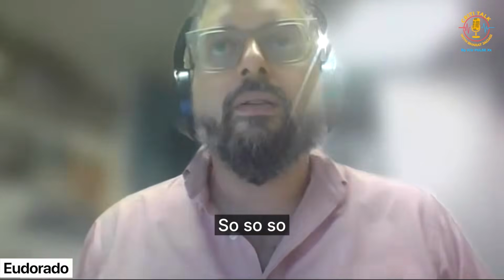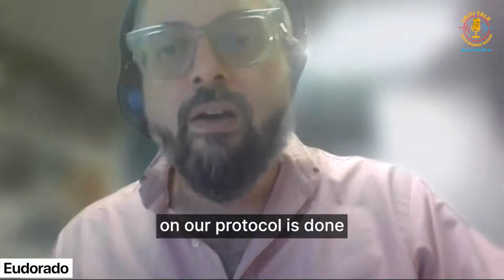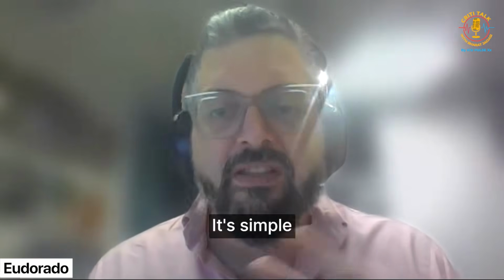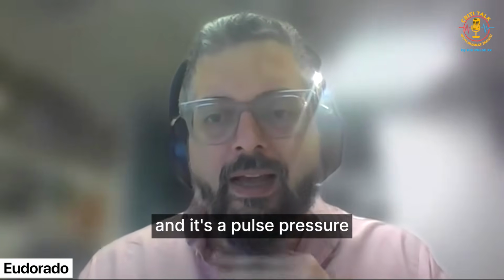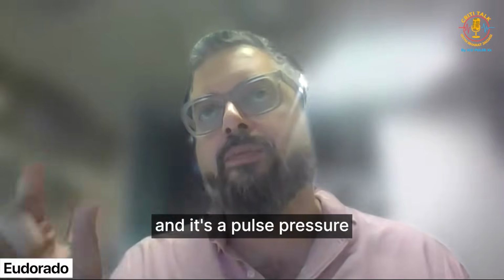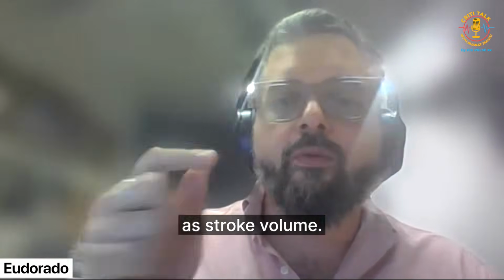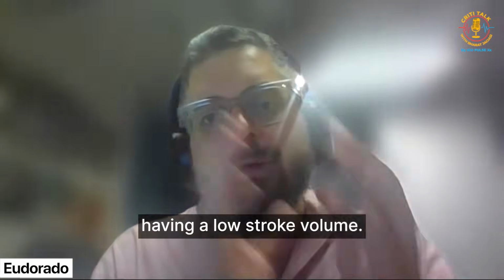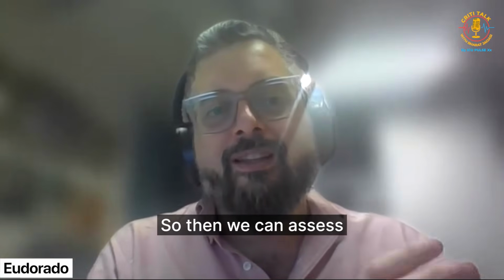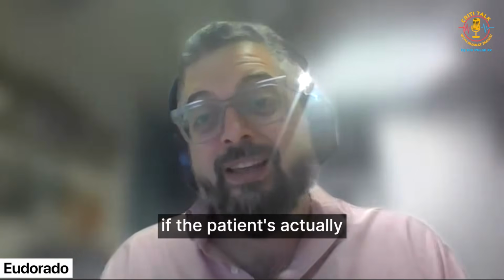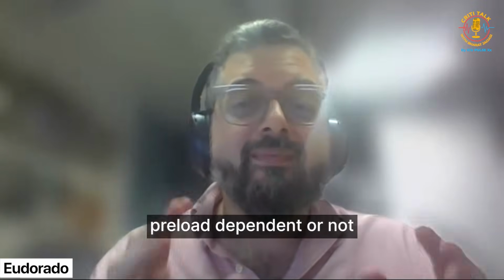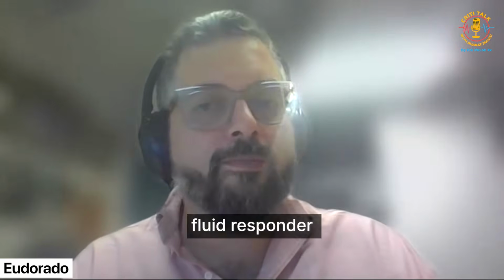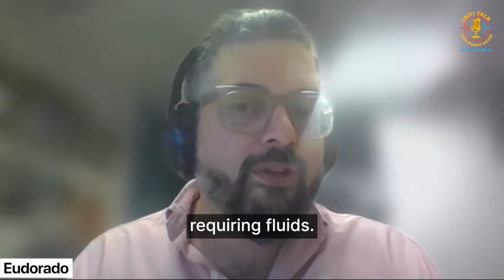Yeah, so the first, let's say, branching of the tree on our protocol is done by pulse pressure. And pulse pressure is a nice surrogate of stroke volume. It's cheap, it's simple, and it's bedside. Pulse pressure is determined by aortic compliance and stroke volume. So with a low pulse pressure, you're probably having a low stroke volume, and then we test fluid responsiveness. So then we can assess if the patient is actually preload dependent or not, and give fluids accordingly. So if we find a patient with a low pulse pressure and fluid responder, she's probably requiring fluids and hypovolemic.